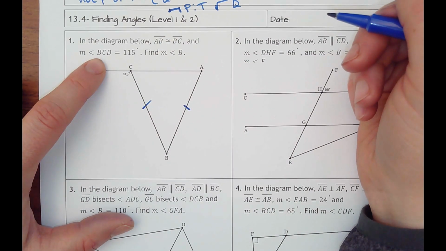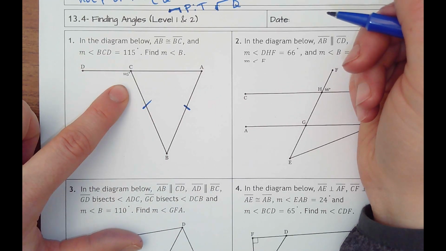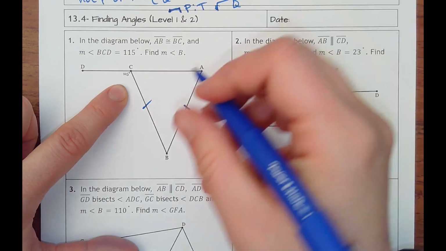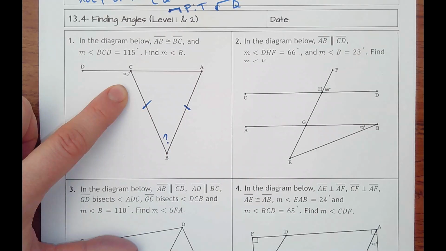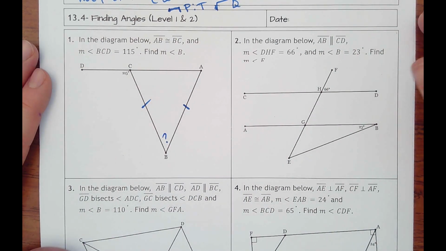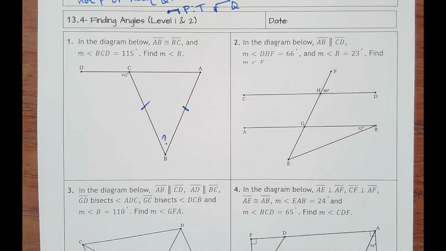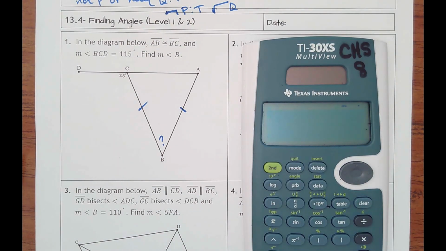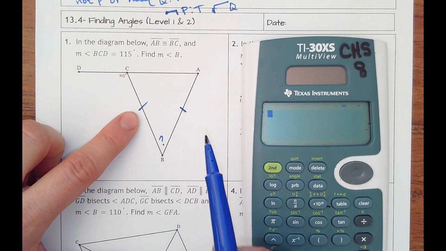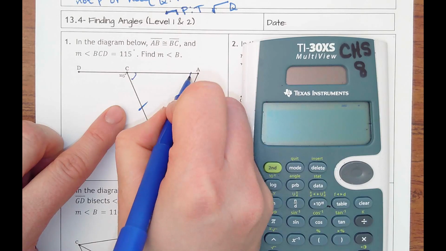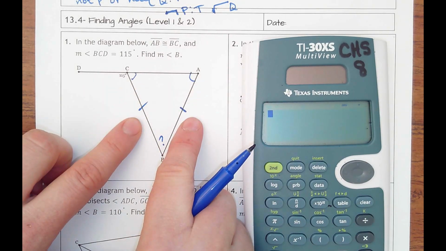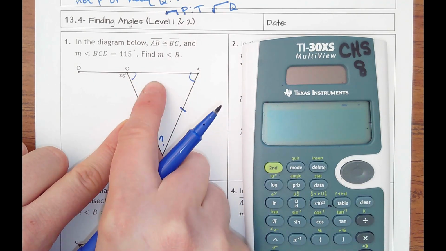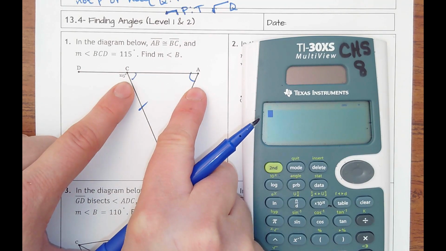And the measure of angle BCD is 115 degrees. They've already got it. They want us to find the measure of angle B. And so we just have to figure out some way to get that solved for. My first thoughts are seeing these two congruent sides makes these two congruent angles. These are the base angles of an isosceles triangle. So angles across from congruent sides will also be congruent.